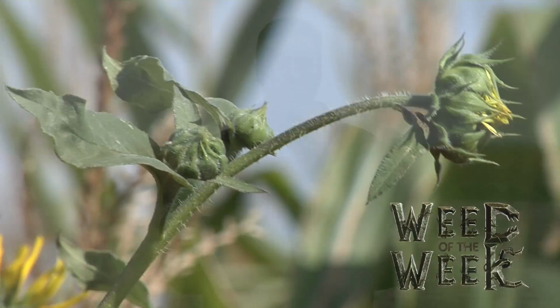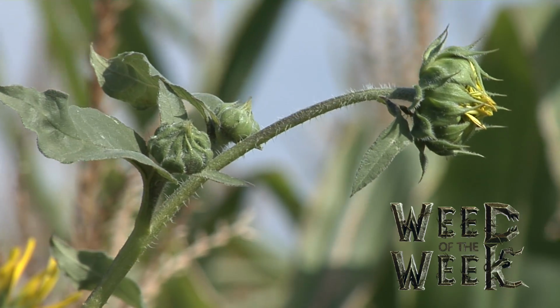Having good drainage in your fields is very important so you can get out there to control our weed of the week. Can you identify this week's weed?